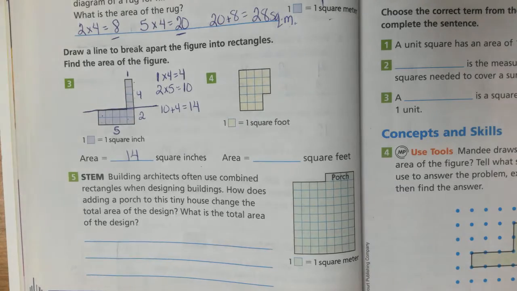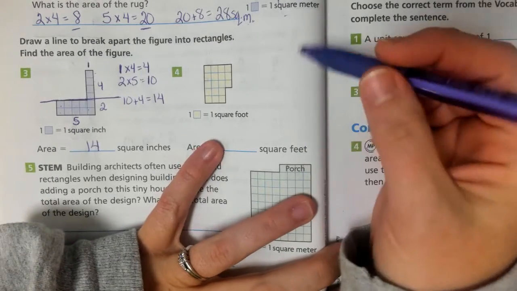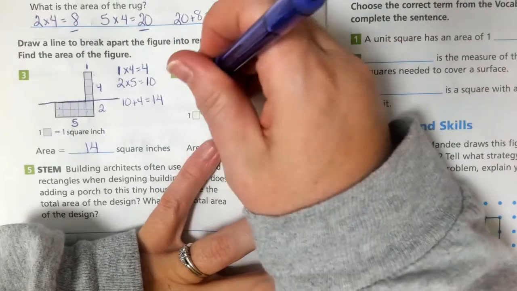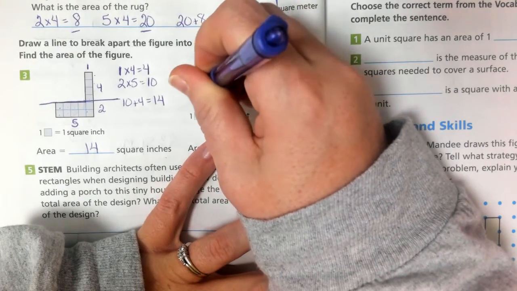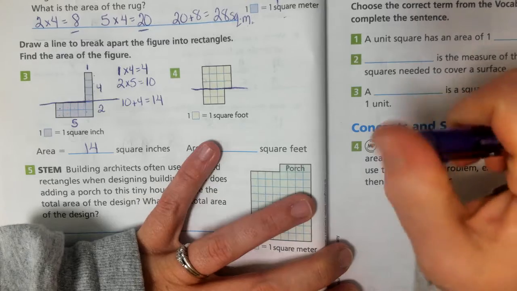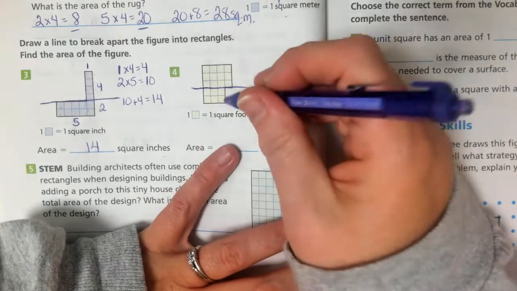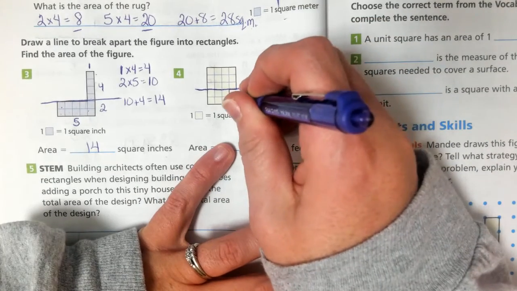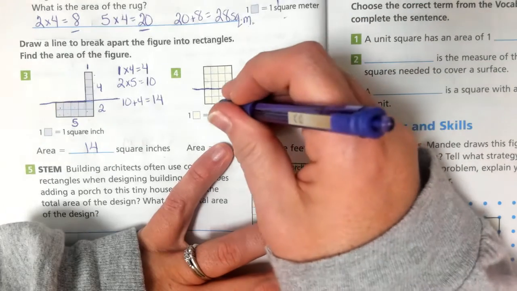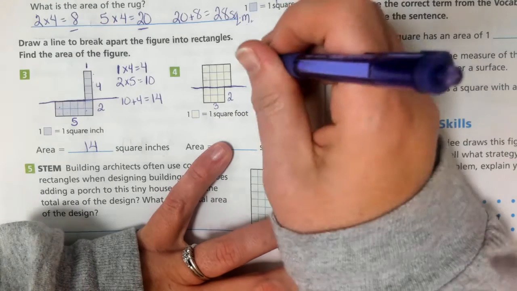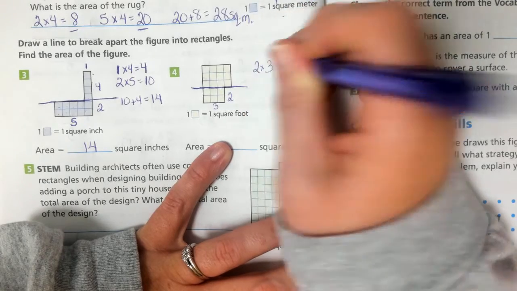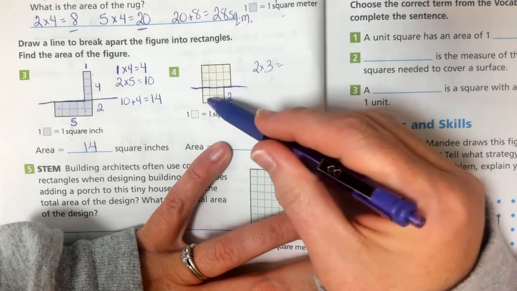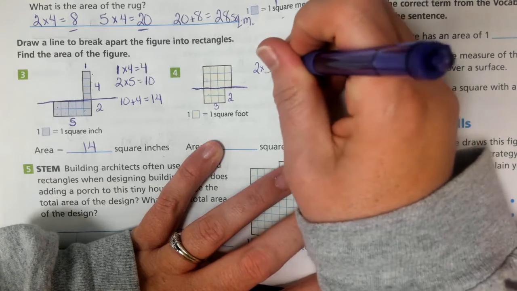Our next shape, we're going to remember to draw a line to break it apart. I'm going to do another horizontal line for this one. So I have 2 rows on my smaller rectangle with 3 in each row. So 2 times 3 equals 6.